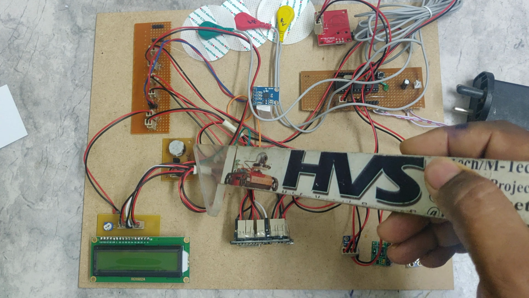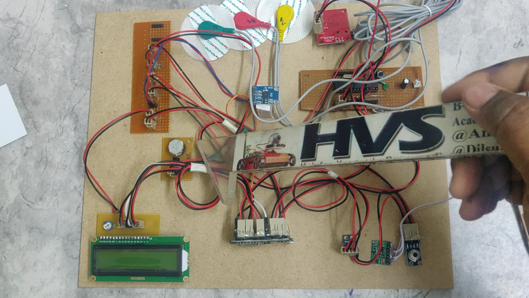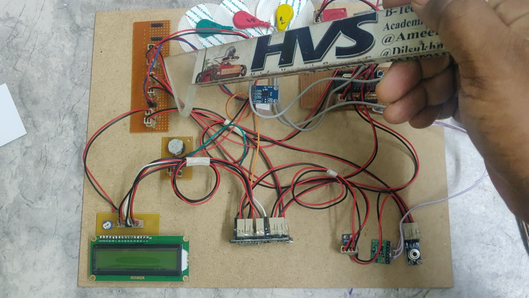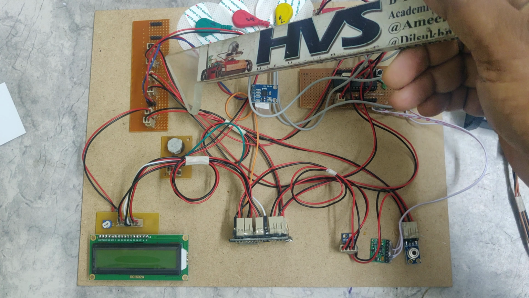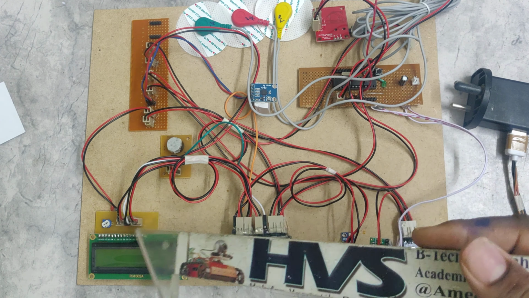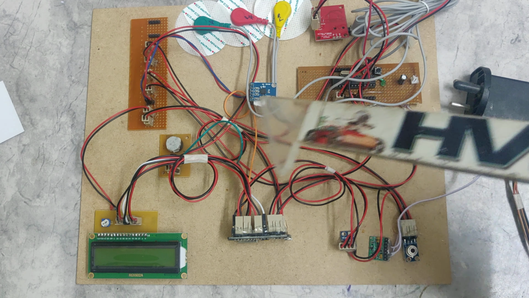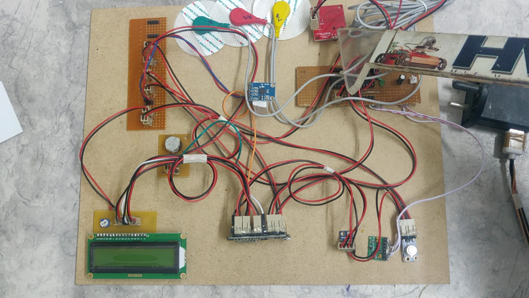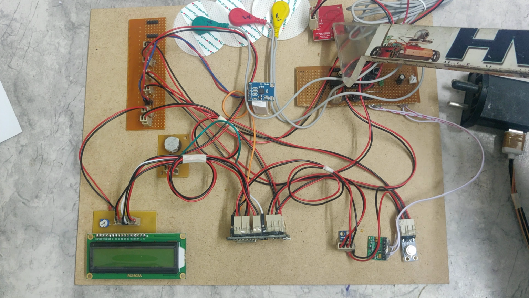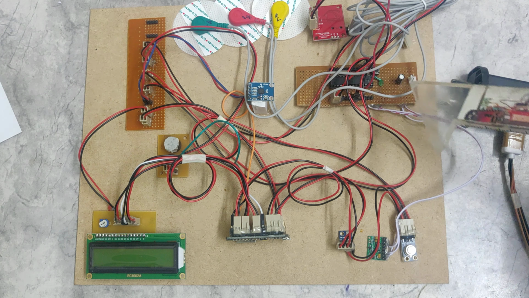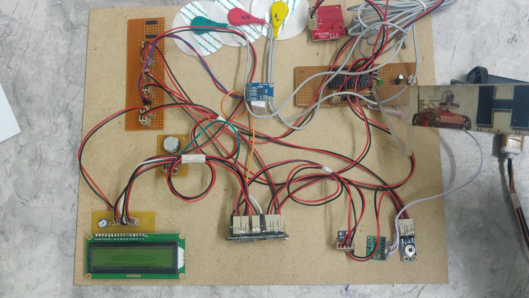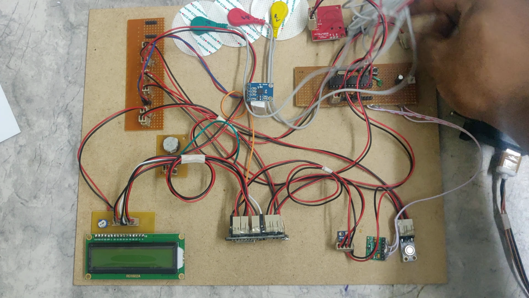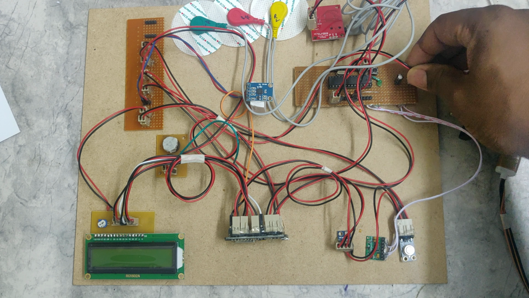Along with that, we will get audible buzzer alerts. And here this is the breadboard, which we are using for distributing the 5 volt power supply to the different modules, like the different sensors. And AD8232 is an ECG module interfaced to the Atmega 328P microcontroller motherboard.